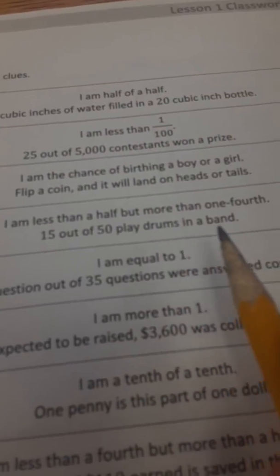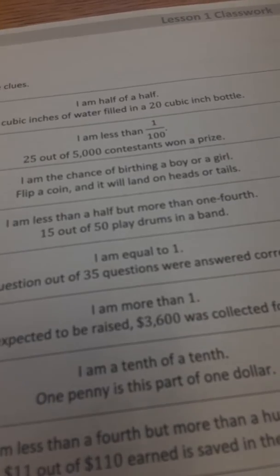I am less than half, but more than 1/4. Okay? So we obviously know we don't have 25%. We don't have 50%. We don't have 0.5%. Okay? So which number do you see here that is greater than 25%, but less than 50%? I'm giving you 5 minutes. Just kidding. 30%, right? Pretty simple. All right, next one.